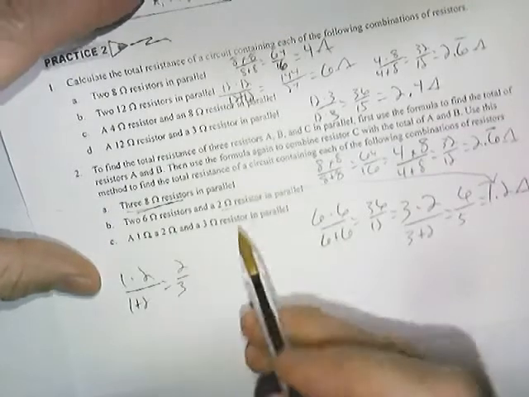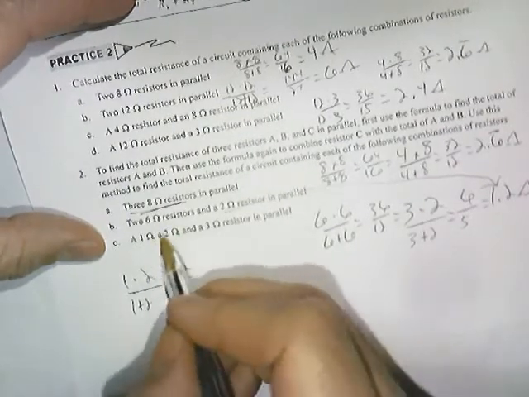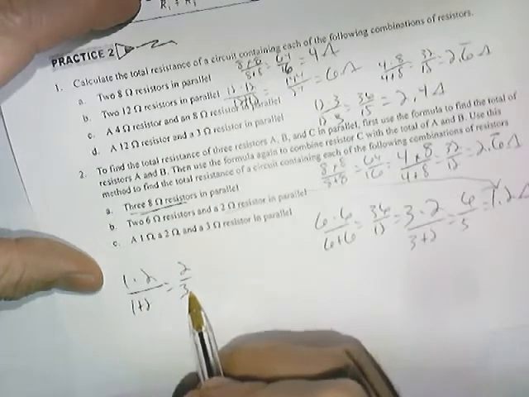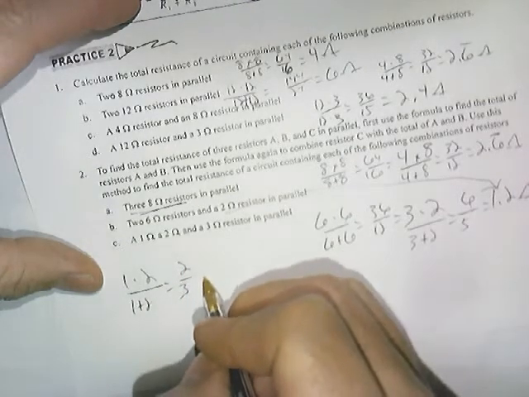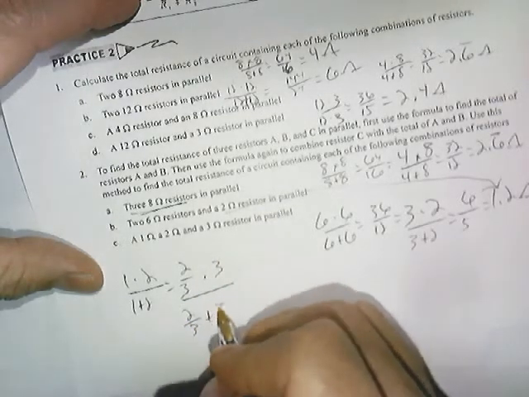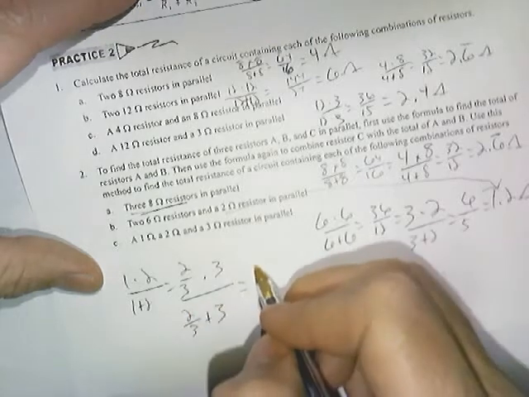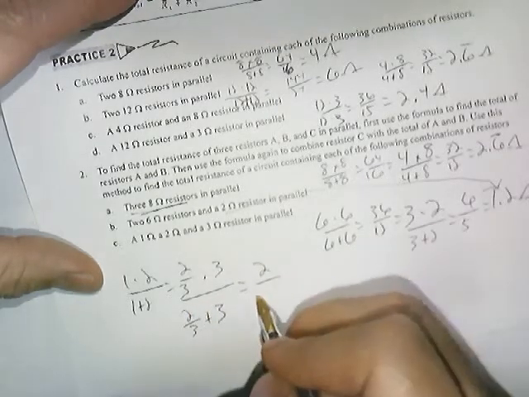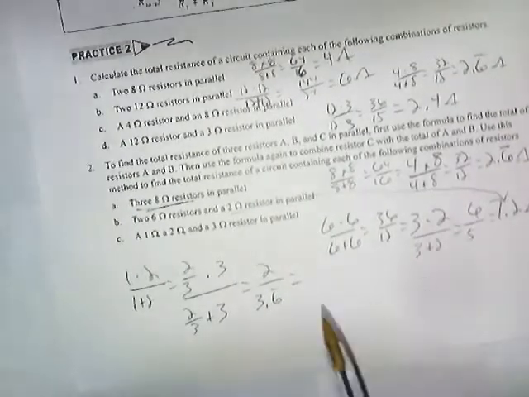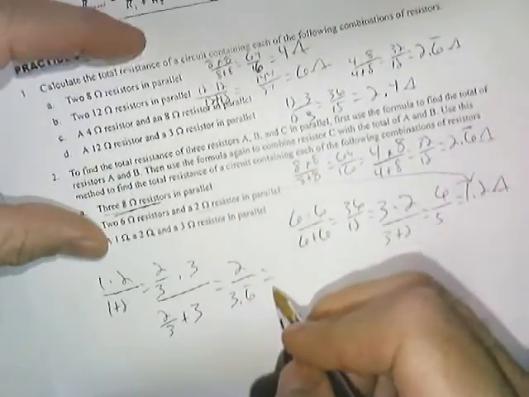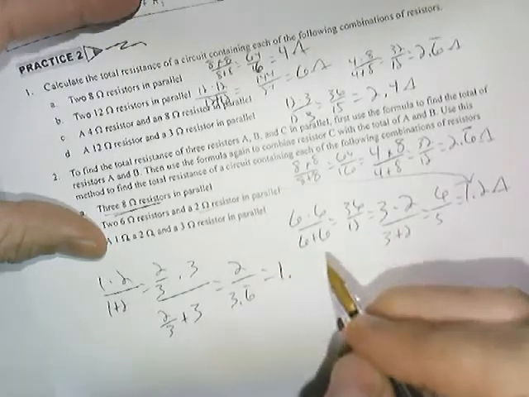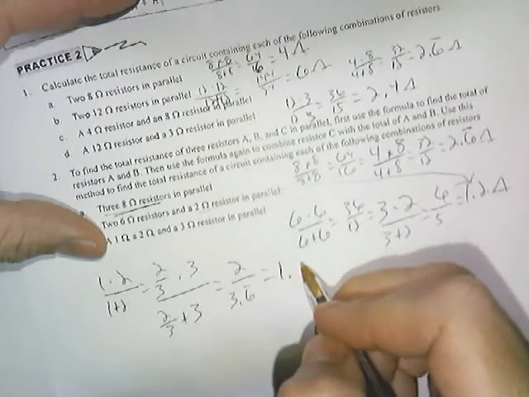So in this case here, I just did my total resistance between these two. So if I have 2/3 times 3 divided by 2/3 plus 3, you would find that this becomes 2 over 3.6 repeating. And 2 divided by 3.6 repeating is something like, I don't know, 1.2, so 1 point, I don't know.